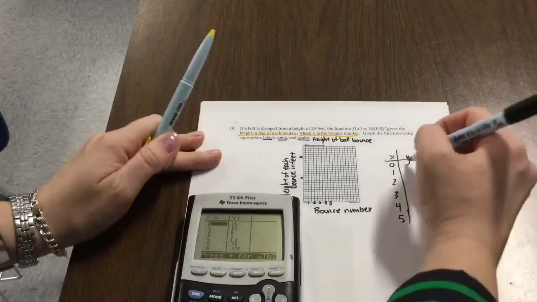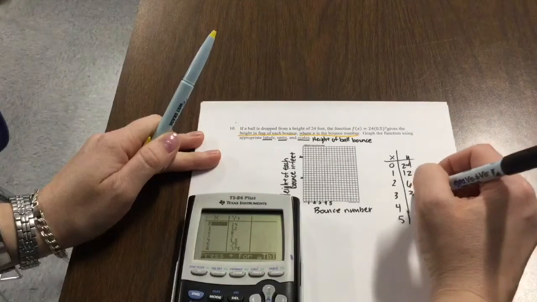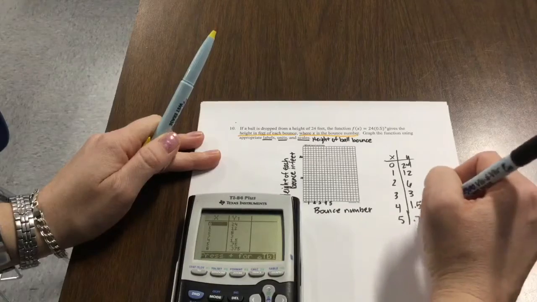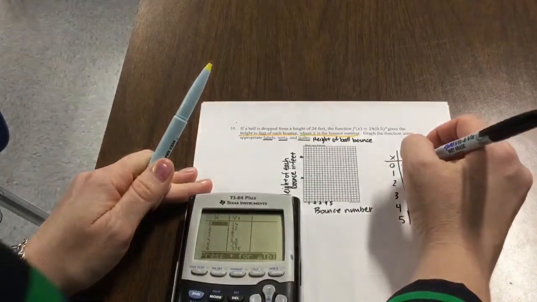So it goes 24, 12, 6, 3, 1.5, 0.75. And then all I have to do is plot those points on my graph.